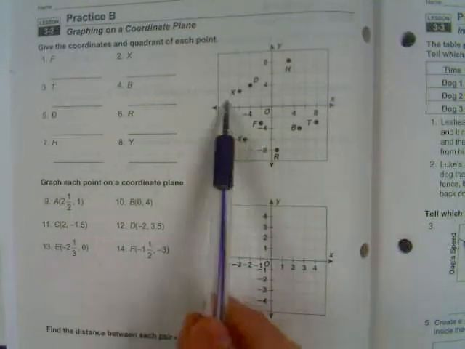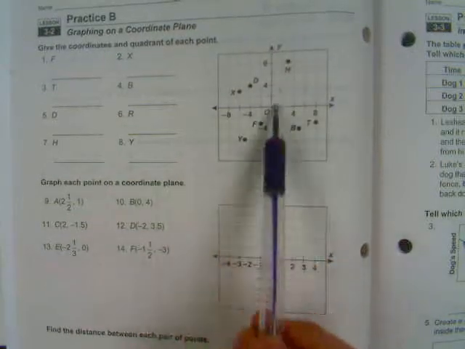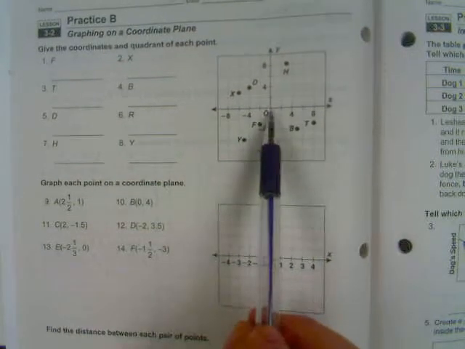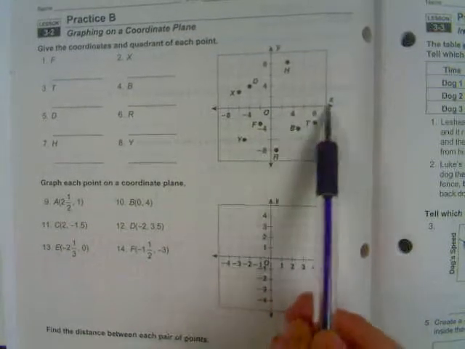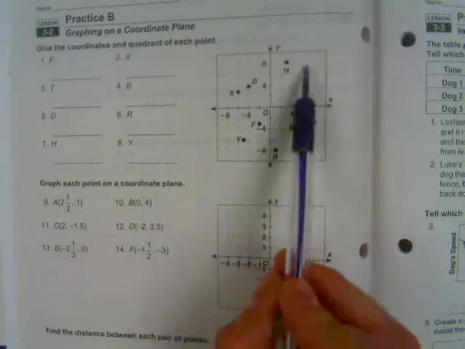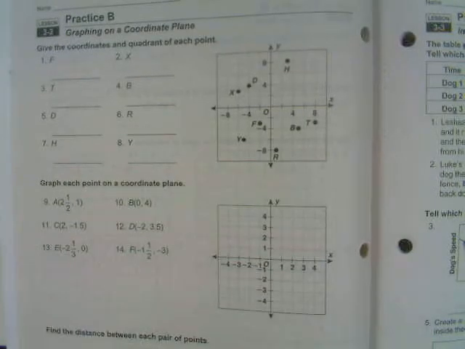It is also possible that a point could be on the x-axis, on the y-axis, or on the origin, which is at the crossbars. For instance, if it was on the positive part of the x-axis, you could say it's between quadrants 1 and 4. So let's keep that in mind as they're asking us, in this first part, to give the coordinates and the quadrant of the point.